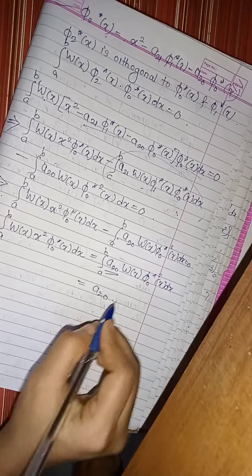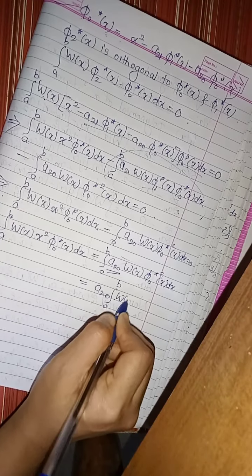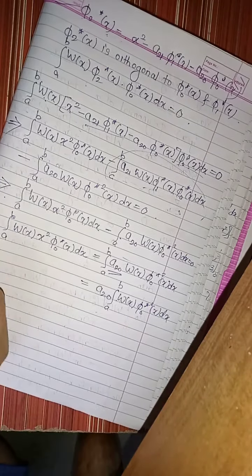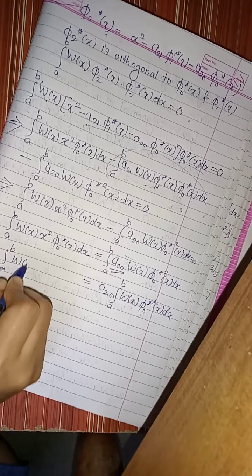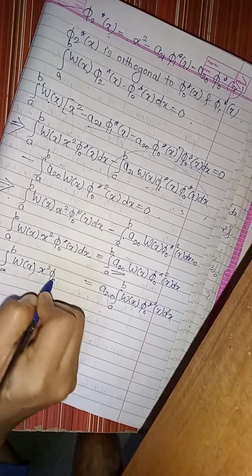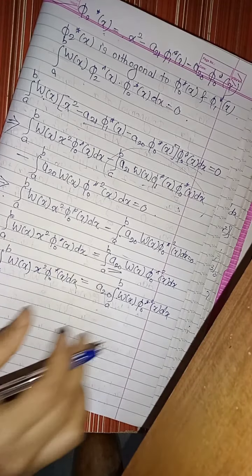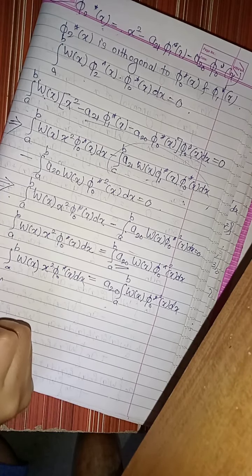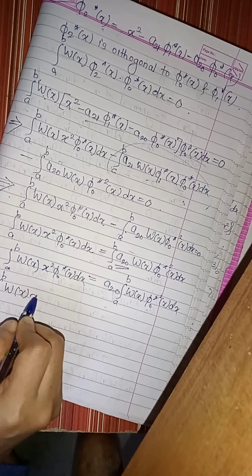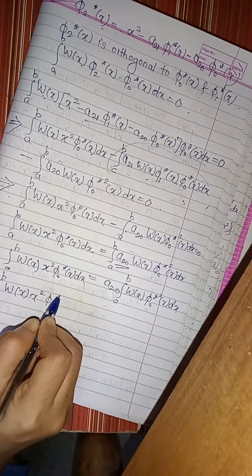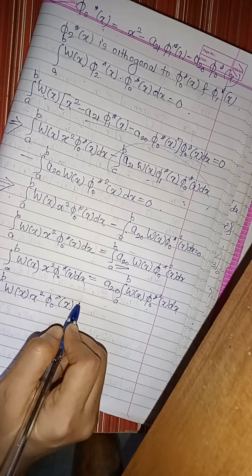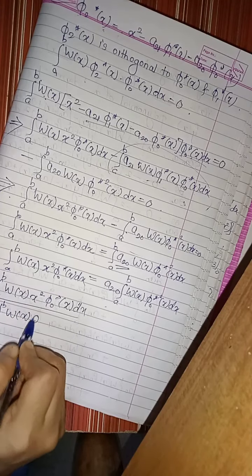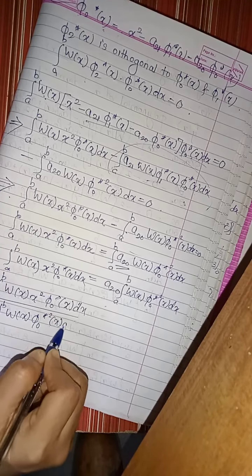So a20 outside, so integral a to b w of x phi naught star square x dx, right hand side as it is. So this will have x square phi naught star x dx. So now we will take this in the denominator. So we will get integral a to b w of x square phi naught star x dx upon integral a to b w of x phi naught star square x dx, which is equal to a to 0.